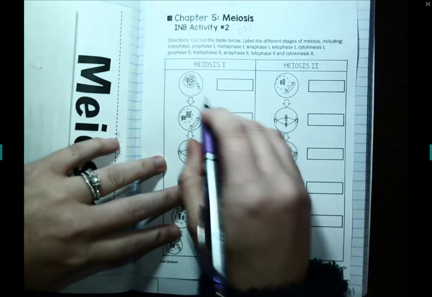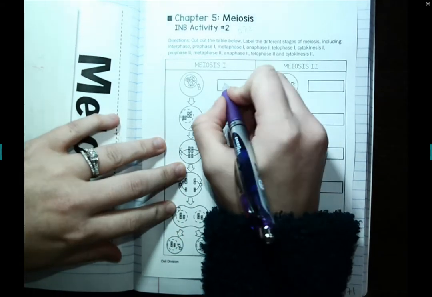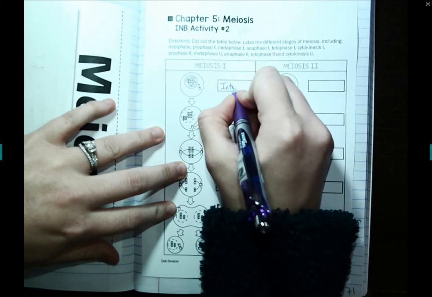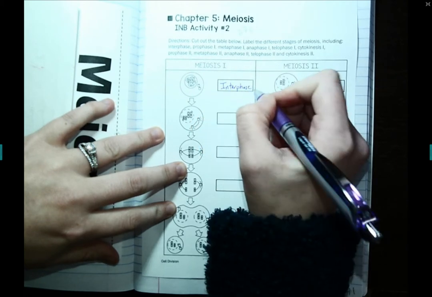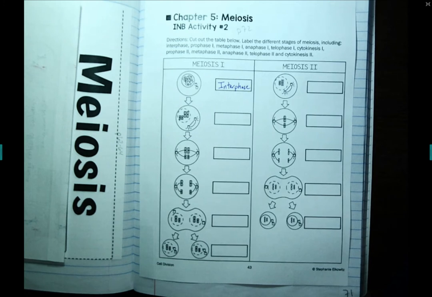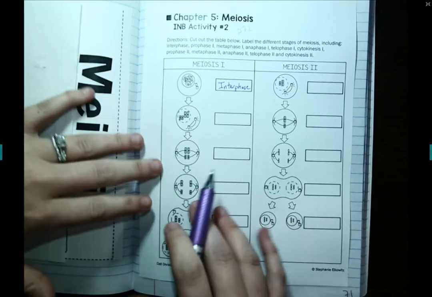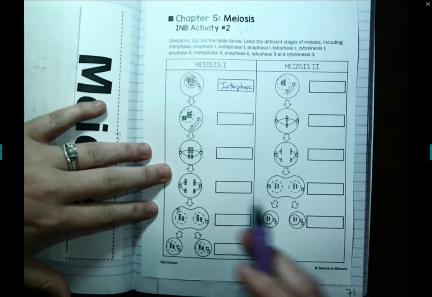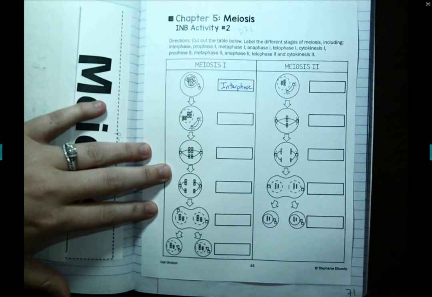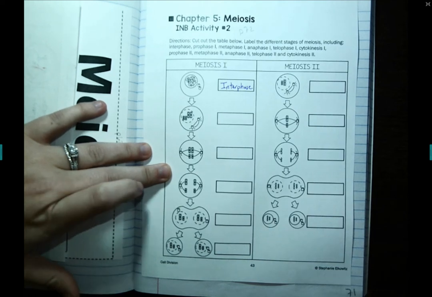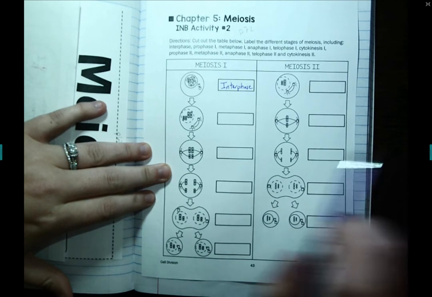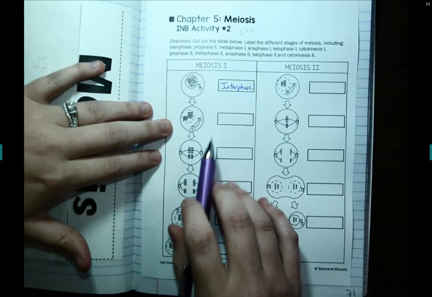So starting up at the top with meiosis 1, we always start with interphase. Just like in mitosis, meiosis begins with a diploid cell, meaning it has 2 copies of each chromosome. During interphase, the cell grows a little bit, it copies the DNA, and it makes any necessary proteins and gathers any nutrients it needs before cell division is going to occur.